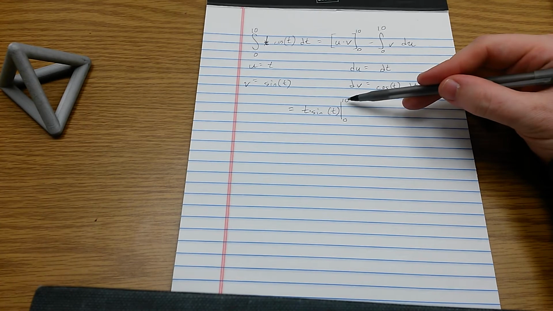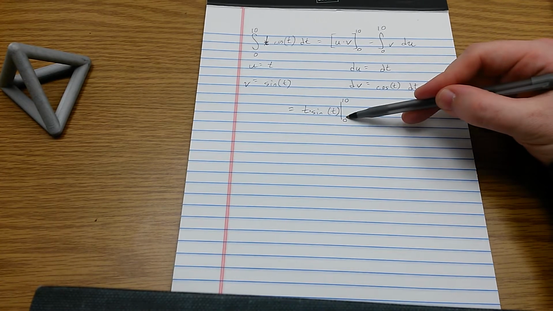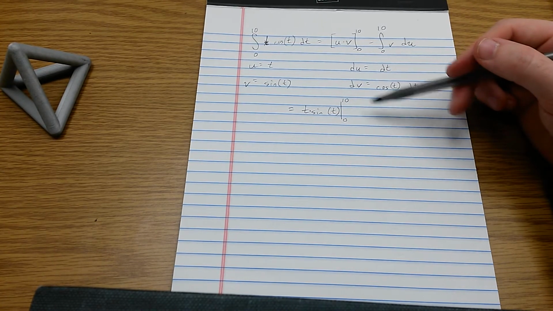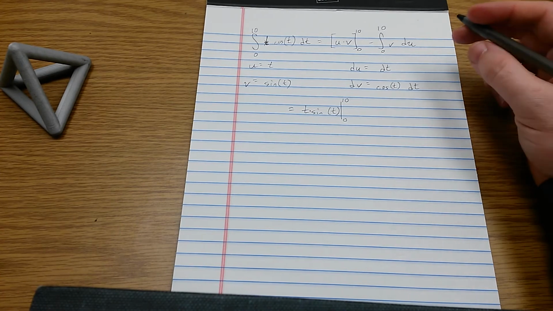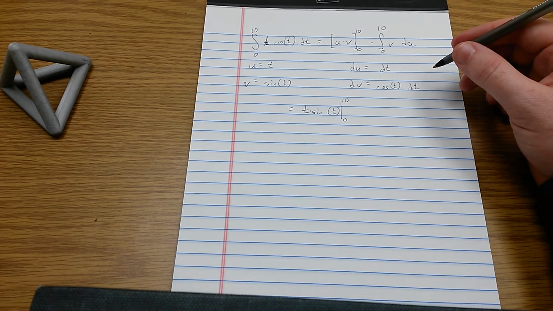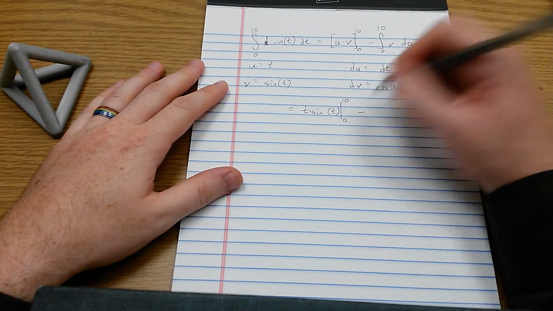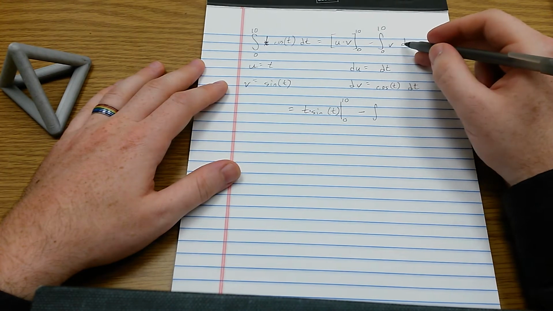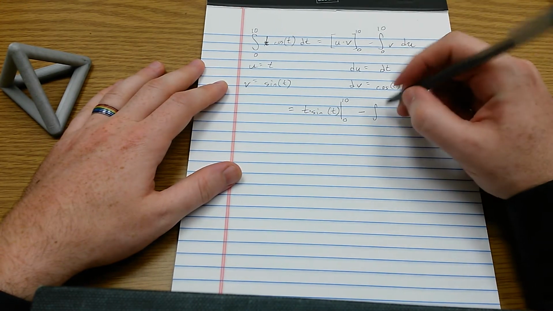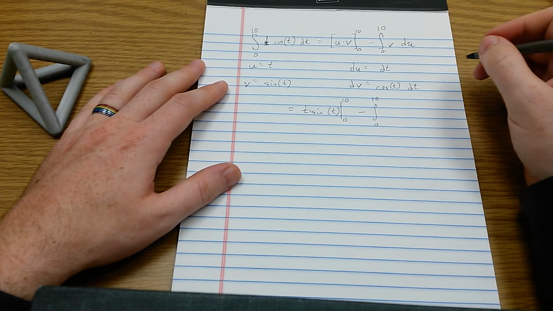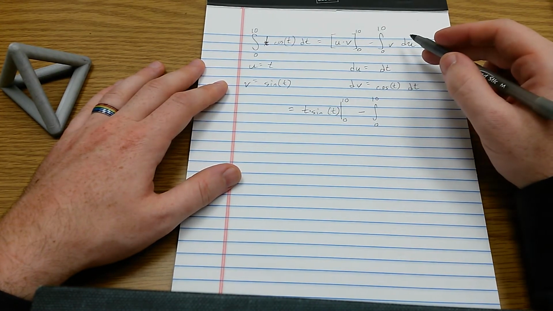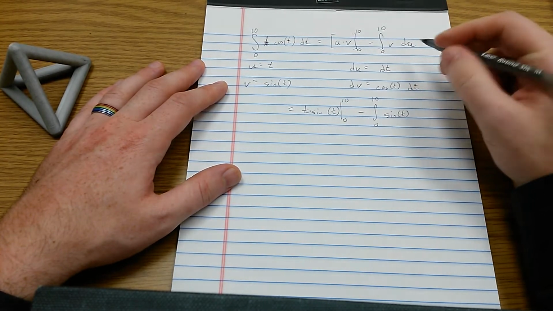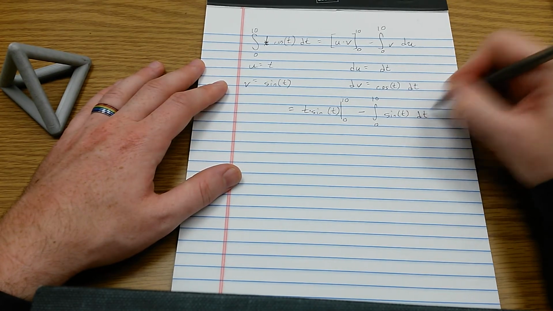So I need to evaluate at my upper bound and my lower bound and take the difference, right? This is exactly the same kind of notation I would use for doing fundamental theorem of calculus stuff. Because I am doing the fundamental theorem of calculus. I also need to have the definite integral of v du from 0 to 10. The bounds are really important to keep track of. v is the sine of t. du is dt.